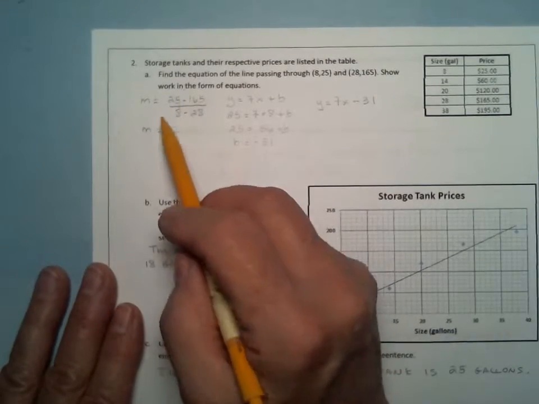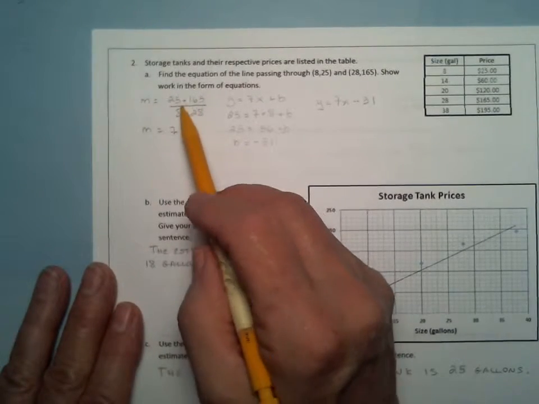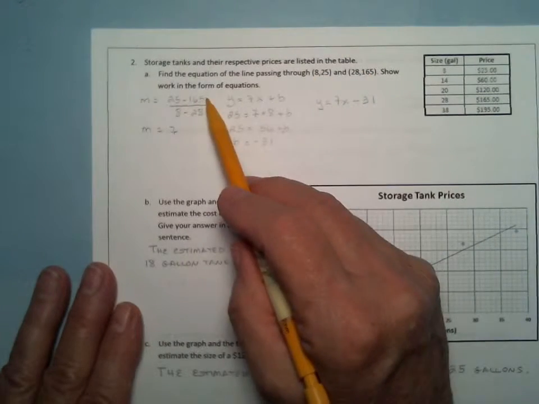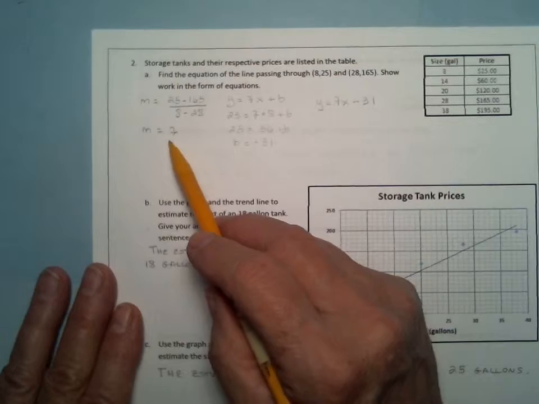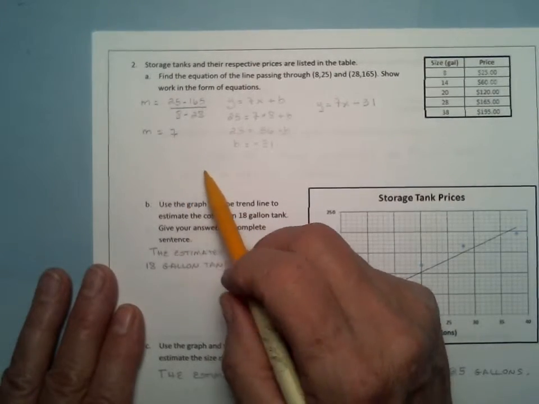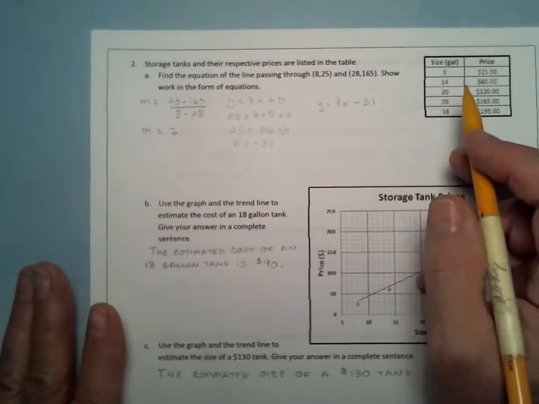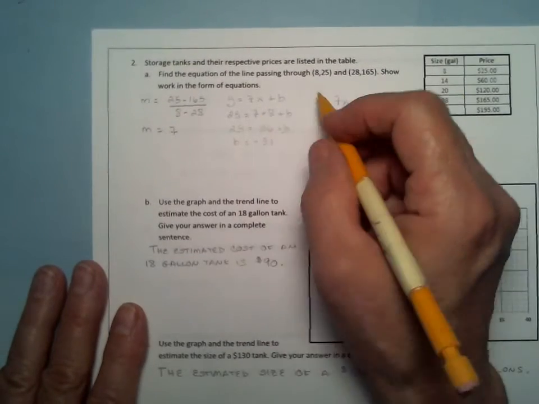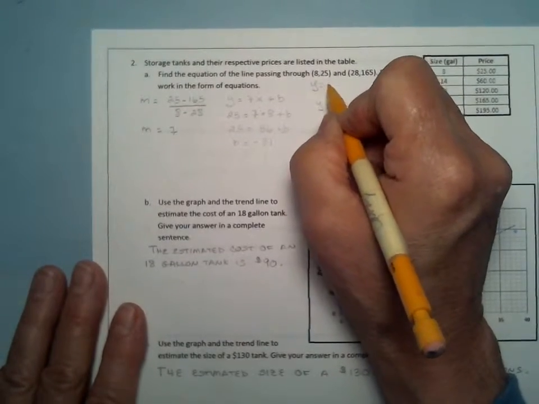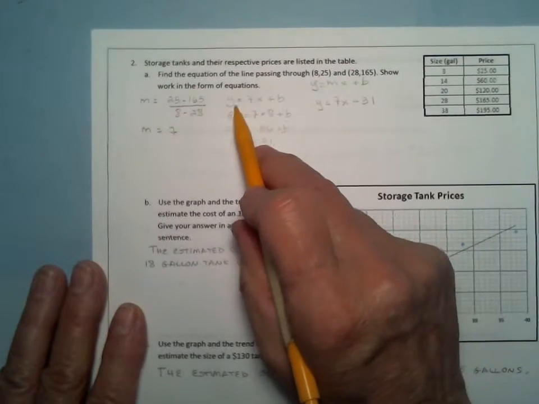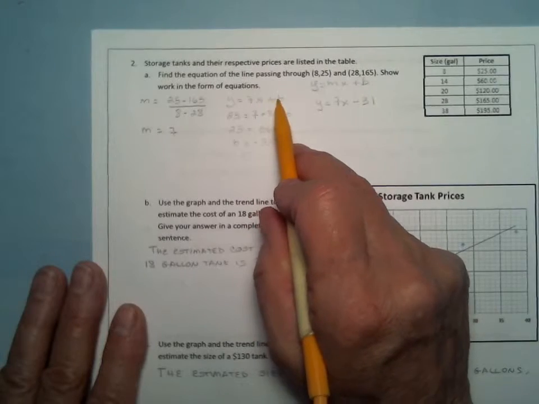So what I did was I went ahead and found the slope. This is the difference in the y's, this guy minus that guy on the top, and 8 minus 28 on the bottom. So I got a slope of 7. And then to put it in equation form, again, I'm using the form y is equal to mx plus b. That's the standard form. And I'm putting 7 in for m, so I have y is equal to 7x plus b.